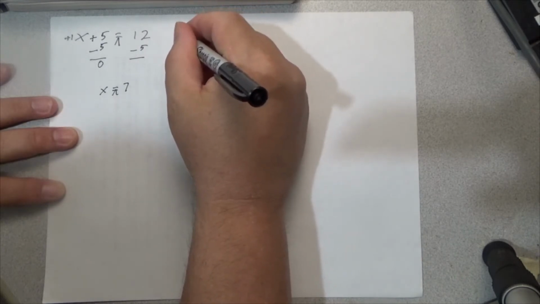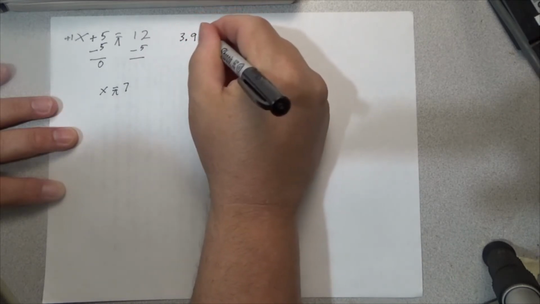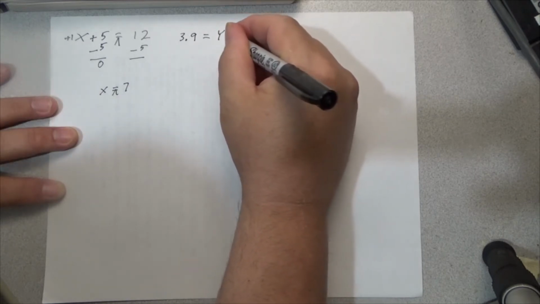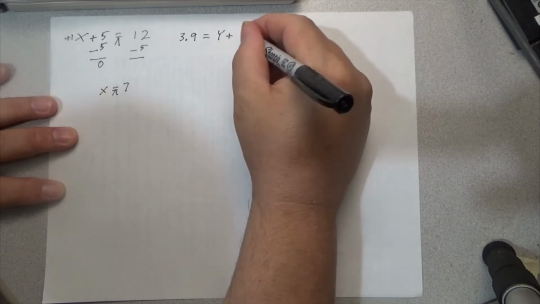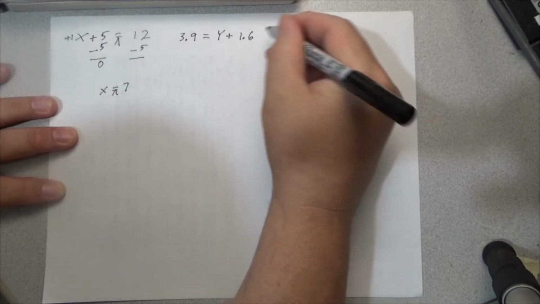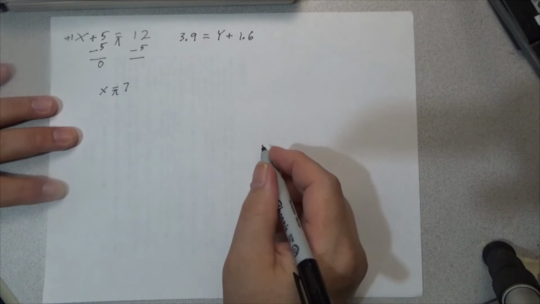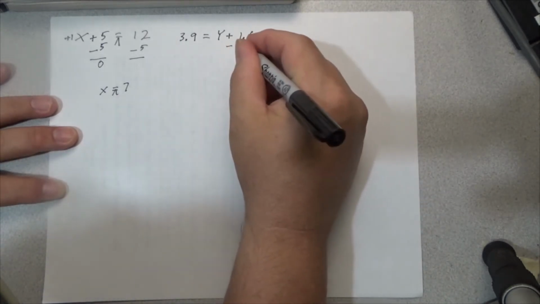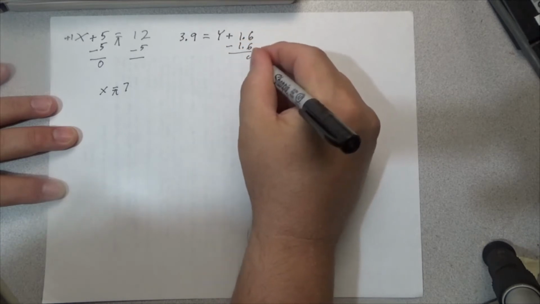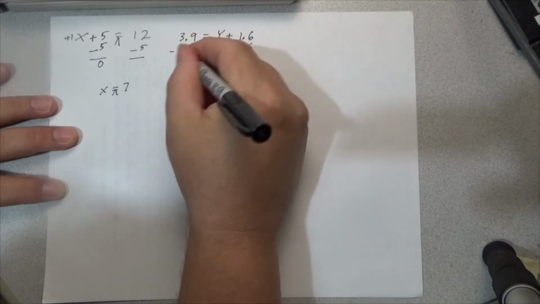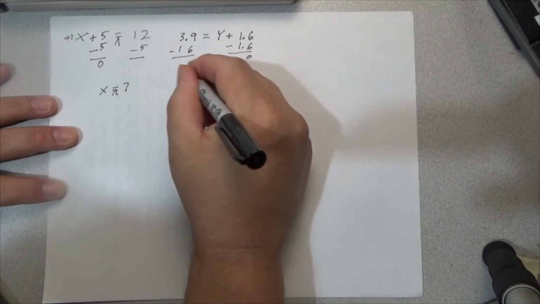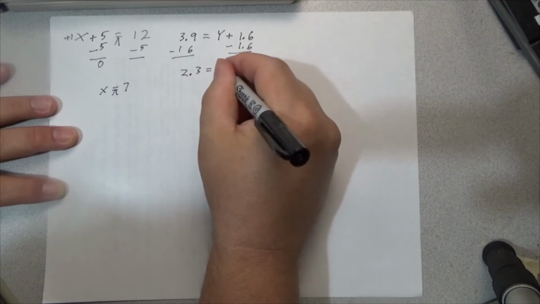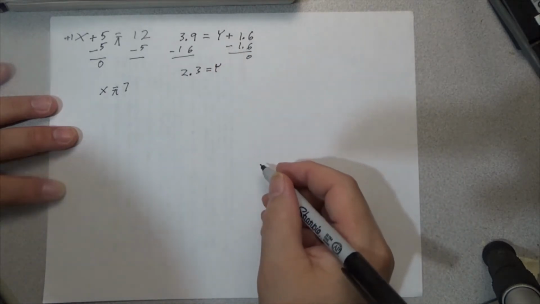So 3.9 is equal to y plus 1.6. The idea here is to find out what the y distance is. So I subtract 1.6 to get 0, subtract 1.6 to get 2.3. So y is equal to 2.3.